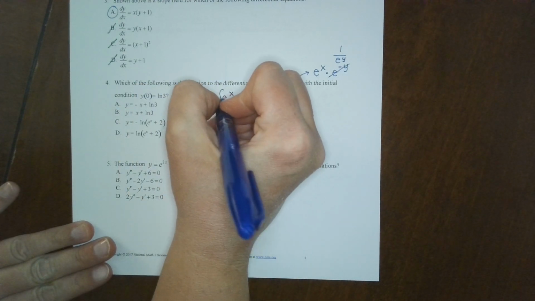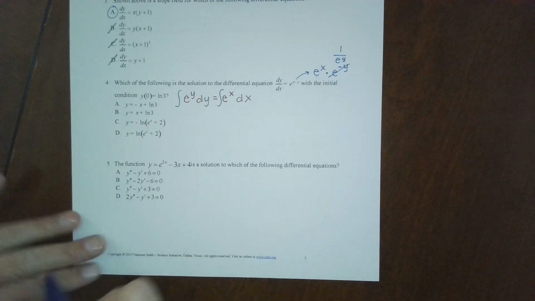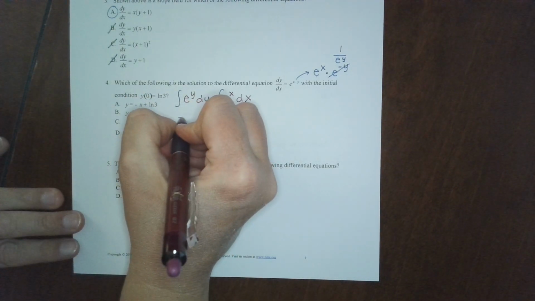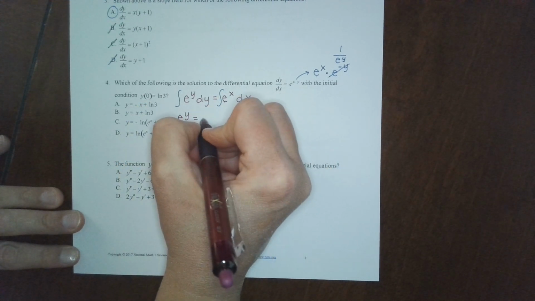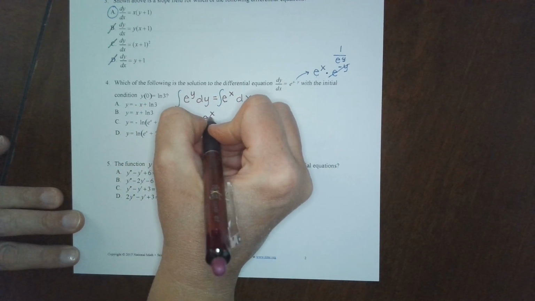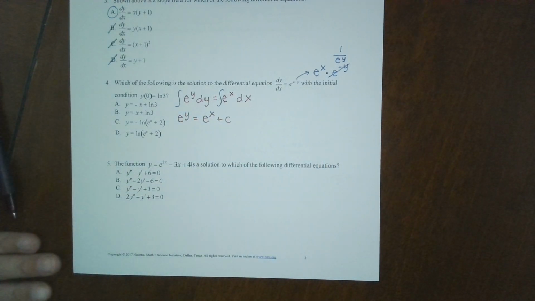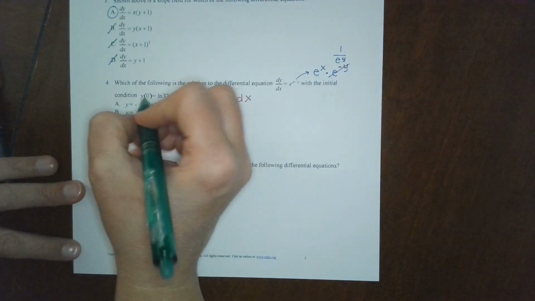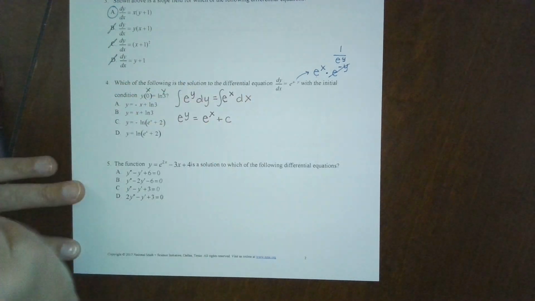Integrate. The antiderivative of e to the y is just e to the y, and the antiderivative of e to the x is just e to the x. Now, we do get a plus c in here, and this is always where I pause and find what that c value is using my initial condition. This is x, this is y.